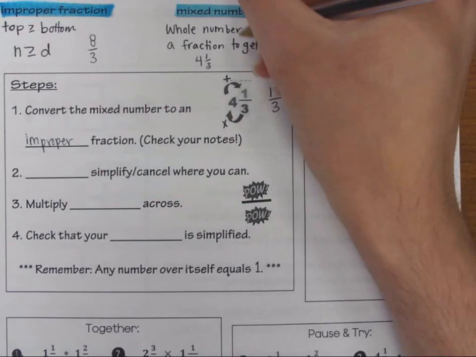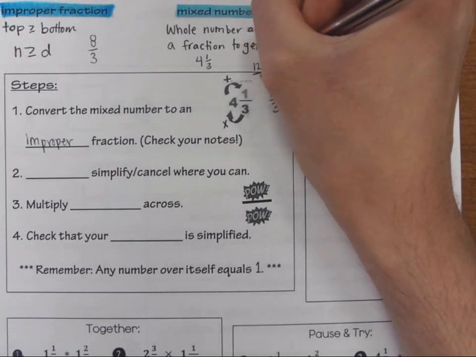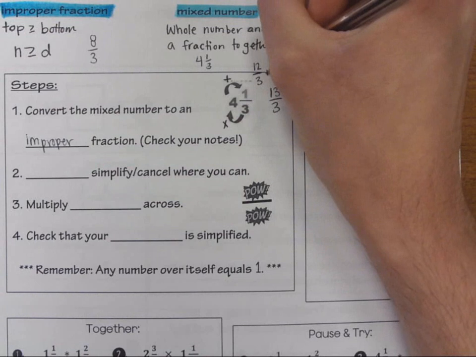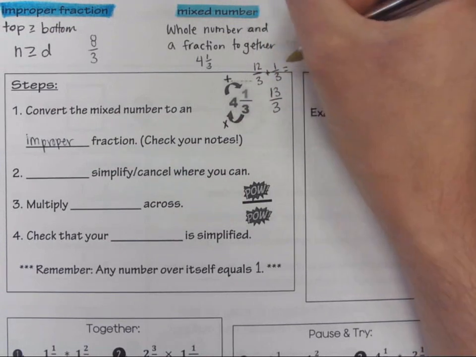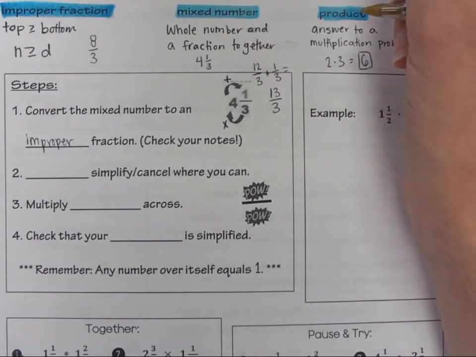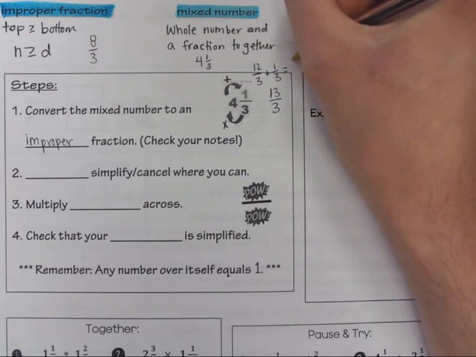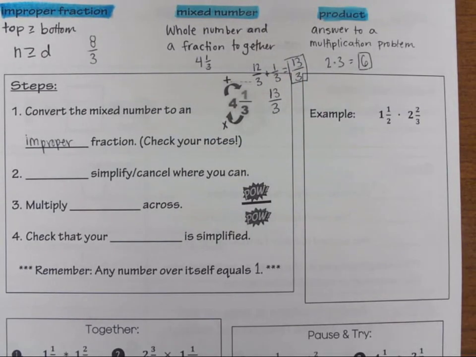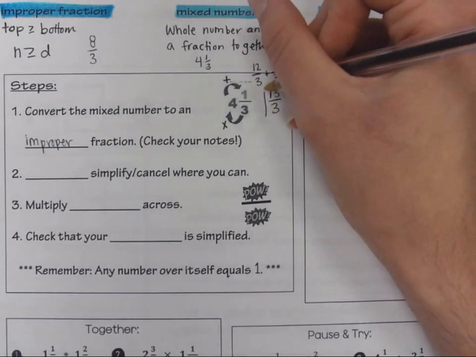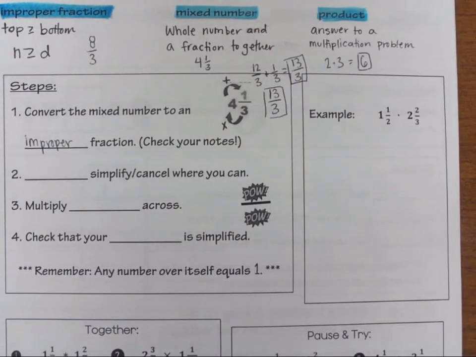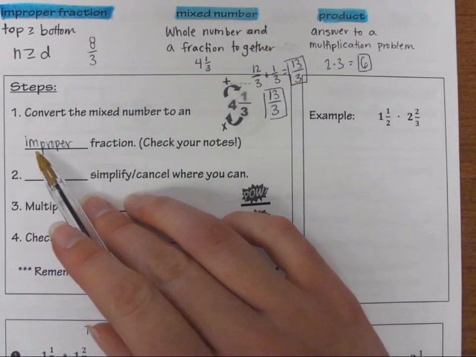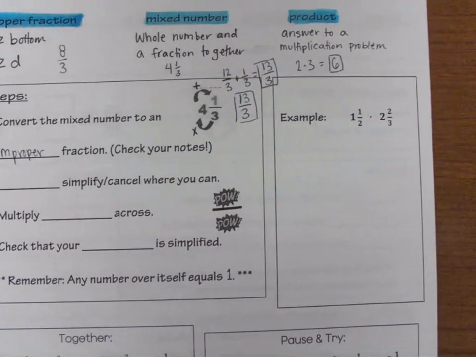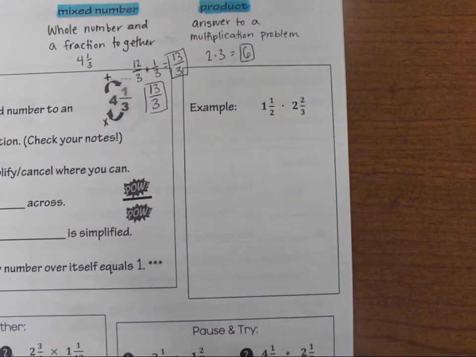We could have also written that as I have 12 thirds. 4 is the same as 12 thirds plus 1/3. Remember, if the denominators are the same, I can add straight across and I get 12 plus 1 is 13 over 3. And I still have 13 thirds right there. Okay, so 13 thirds is what 4 1/3 is, written as an improper fraction. That's the first step. So if we go over to this example, let's start by doing that part.